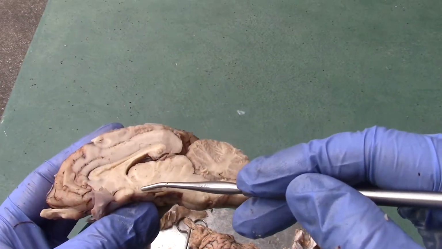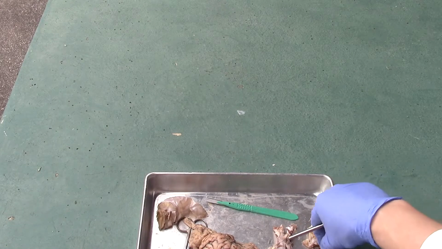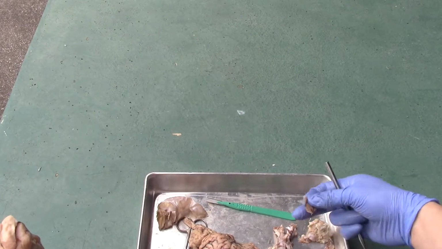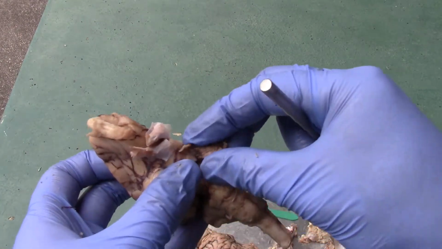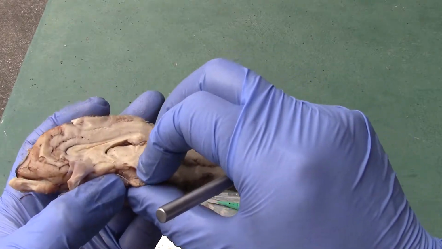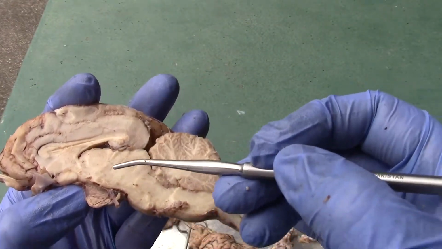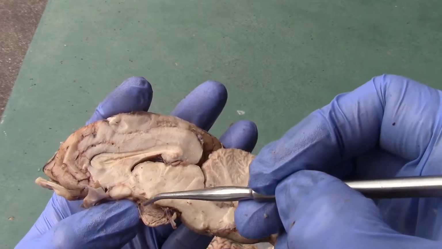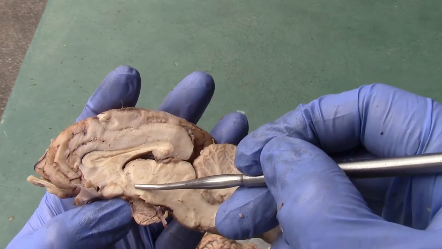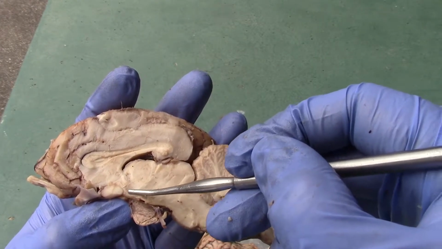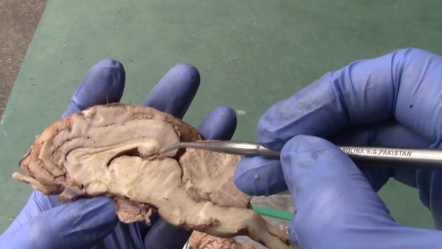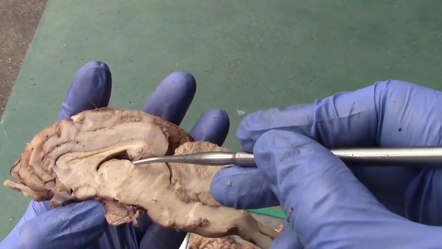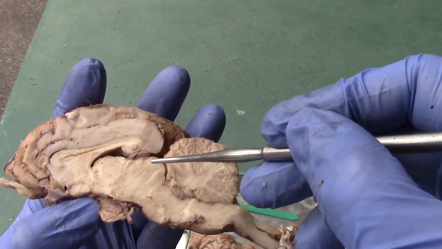And do you remember what I said about this little hole here is where the infundibulum would be hanging from? So the pituitary will be underneath it. Okay, so here's the pituitary with the infundibulum hanging from the hypothalamus right here. So thalamus, the pineal gland, part of the epithalamus here. That will be part of the diencephalon there.